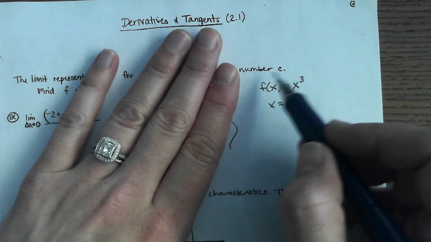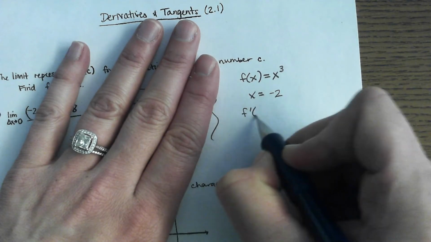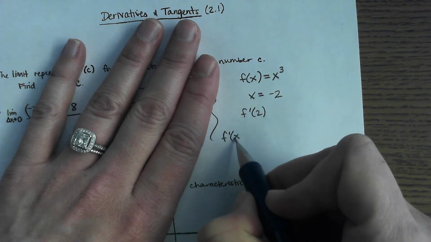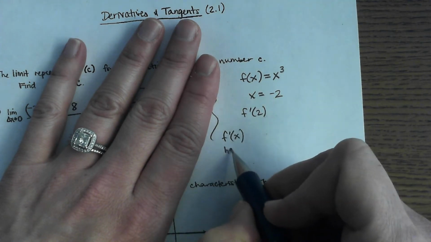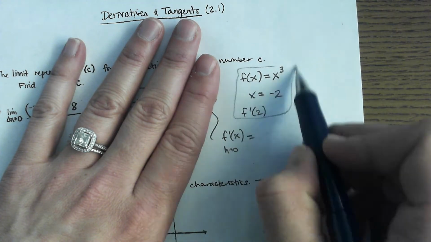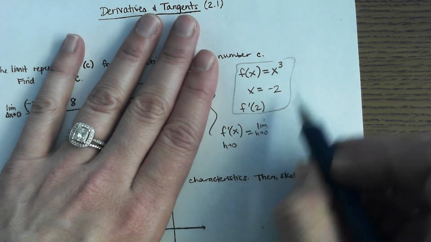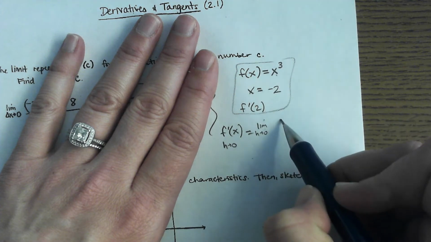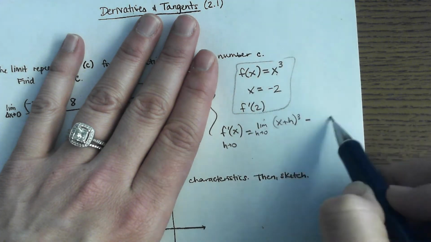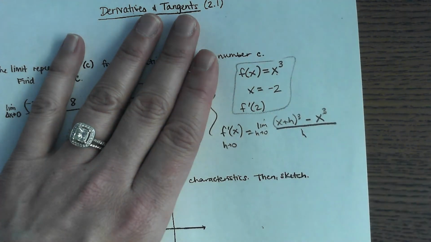So if I told you to find the slope of this, if I told you to find f prime of -2, you would probably do f prime of x first, as h approaches 0. If you knew this was the function, f prime of x would be the limit as h approaches 0 of f of x plus h, which would create that x plus h cubed, minus f of x, subtracting x cubed, all over your h value.